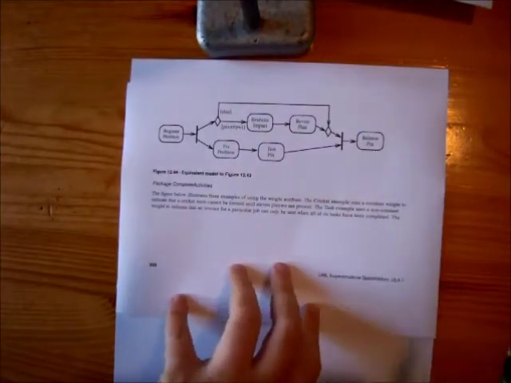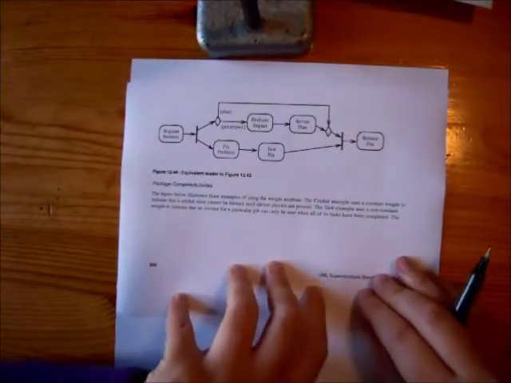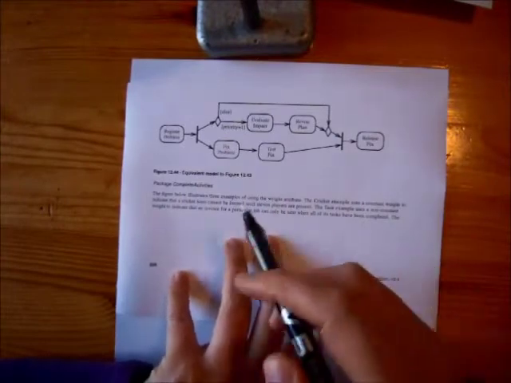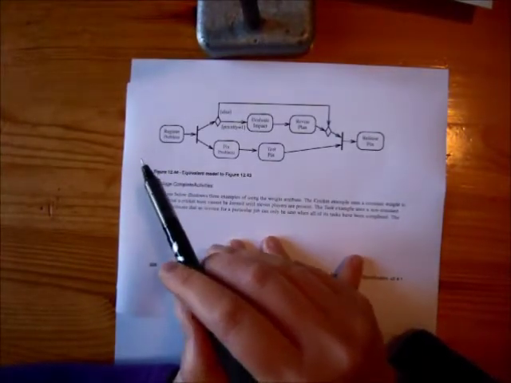Now let's consider a UML activity diagram. These look very similar to state diagrams. They're different, but not terribly different. You can think of an activity diagram as being rather like a flow chart.